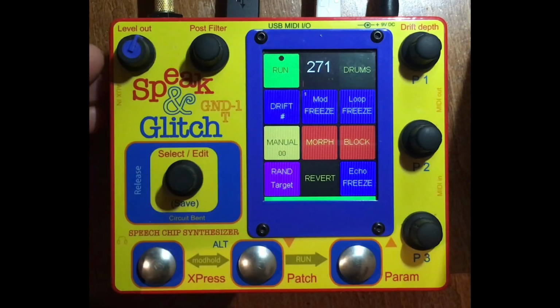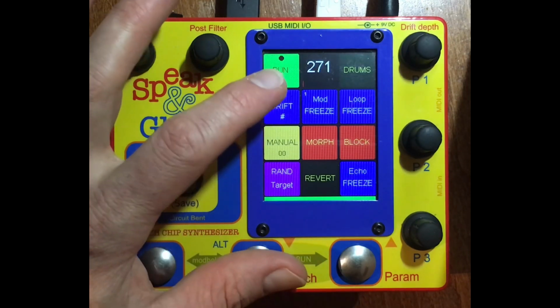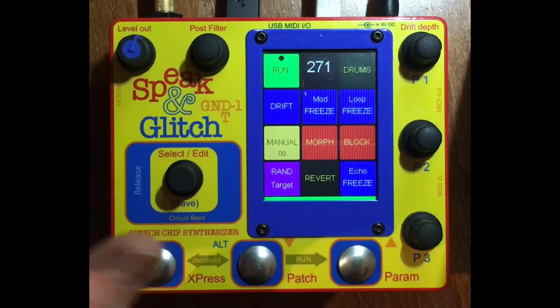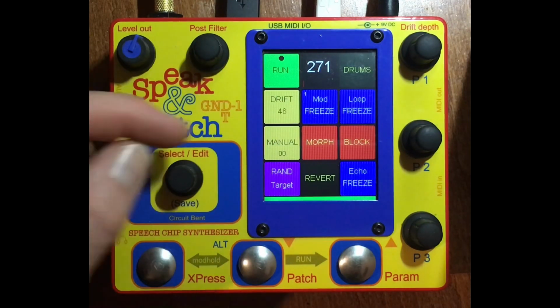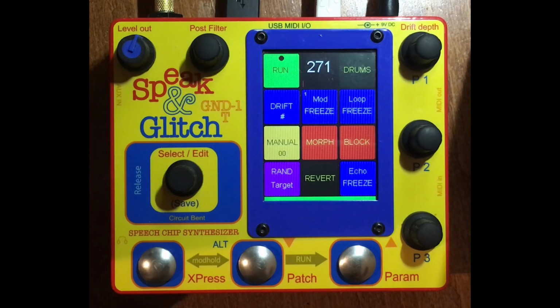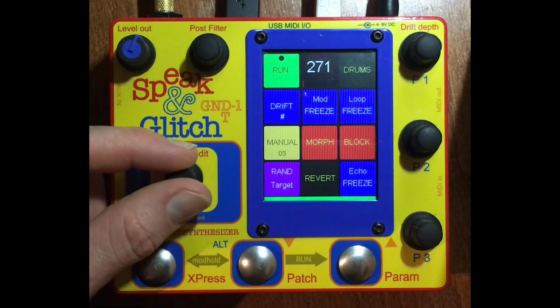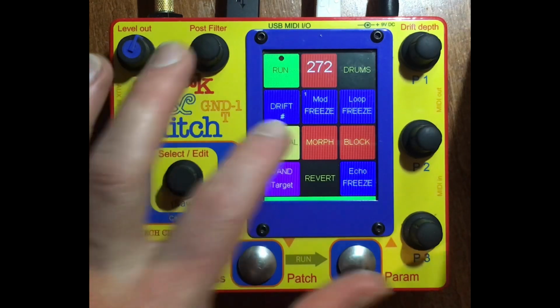Load them. Clear them. Let's start a new drift. And let's morph to a different patch.